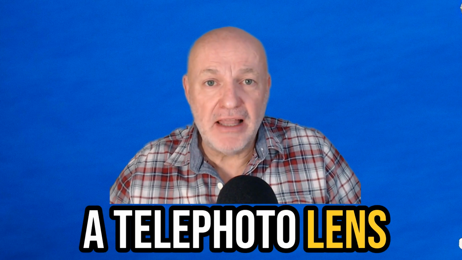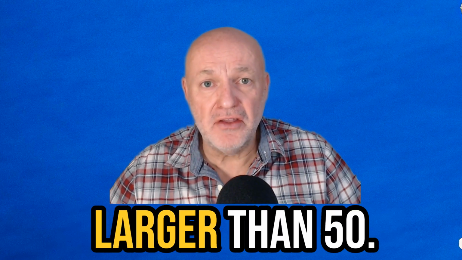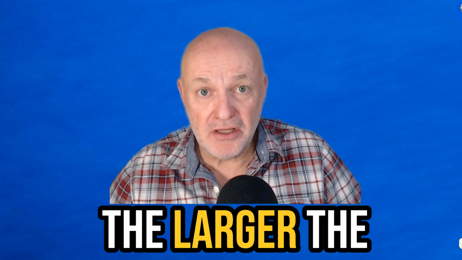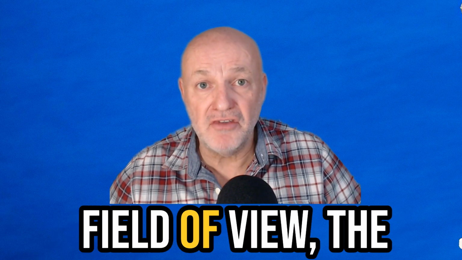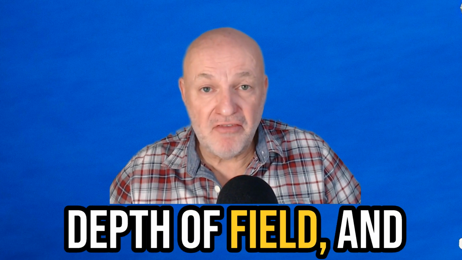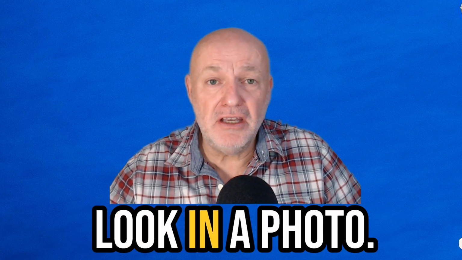A telephoto lens has a focal length larger than 50. The larger the number, the larger the focal length, the narrower the field of view, the shallower the depth of field, and the larger things look in a photo.